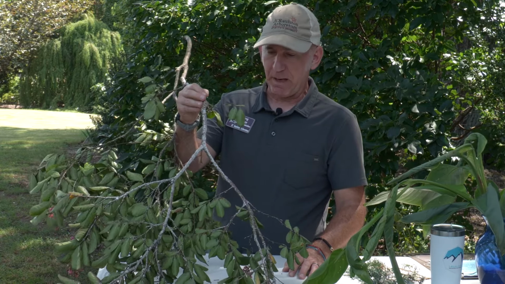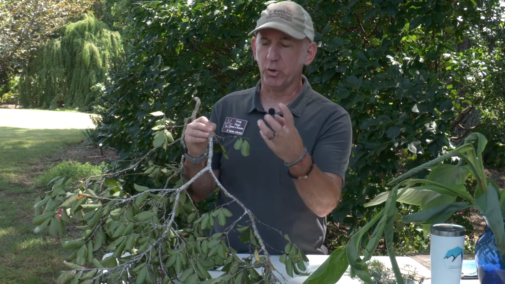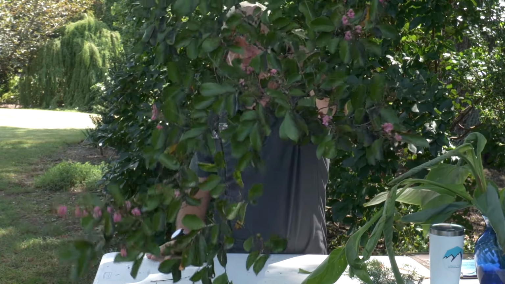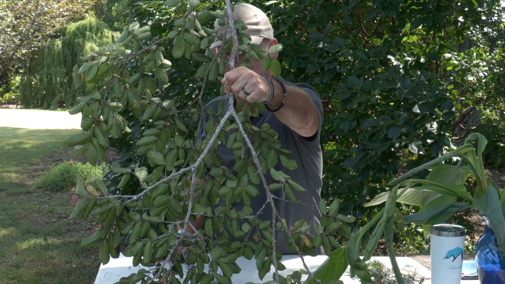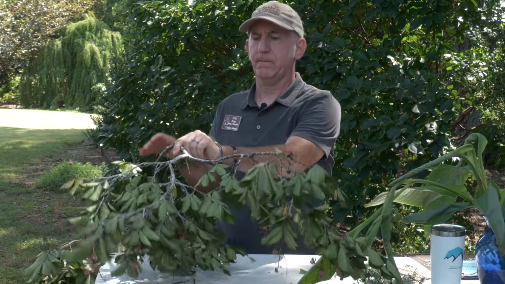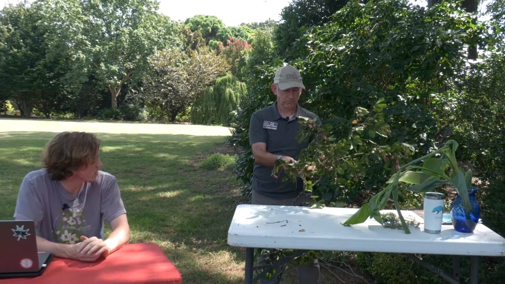But we get asked about this so much, I wanted to bring it up today to actually show you what it looks like. This is not the pest. That's the secondary thing. Here they are in all their glory. A really good infestation here. Now, you're talking about these black cankers on the Japanese crepe myrtle.